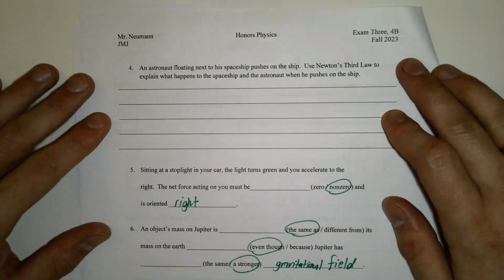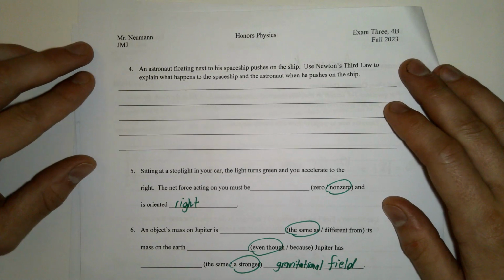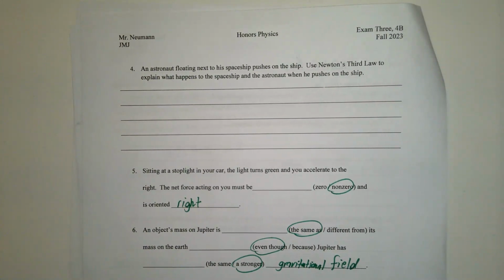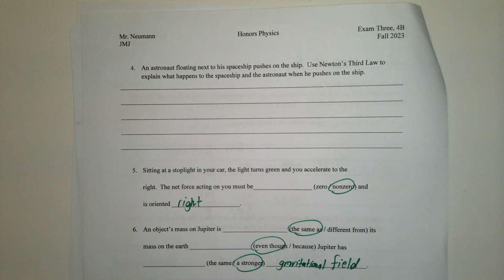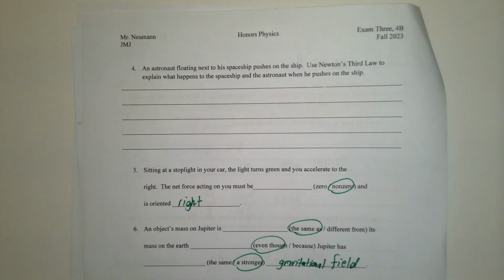Question 4 is regarding Newton's third law. Newton's third law is such that if you push on the spaceship, the spaceship pushes back on you with an equivalent force of magnitude, but in the opposite direction. This is the same idea if you were to push against the wall while you're in a rolly chair, you would move away from the wall because the wall pushes back on you with the same force that you pushed on the wall. They wouldn't have the same resulting acceleration because presumably the astronaut and the spaceship here have a different mass.